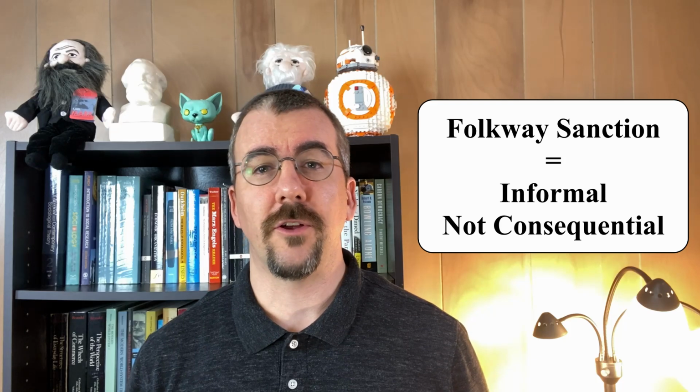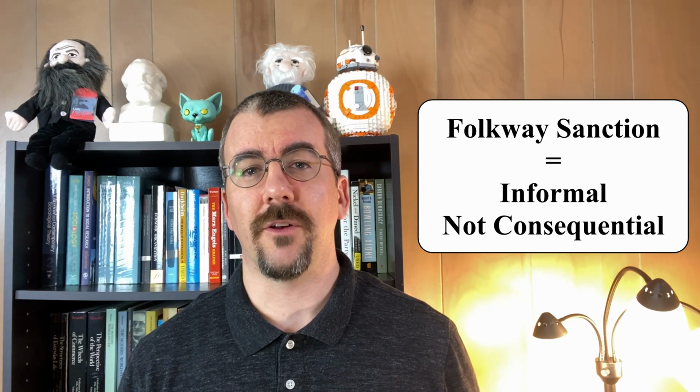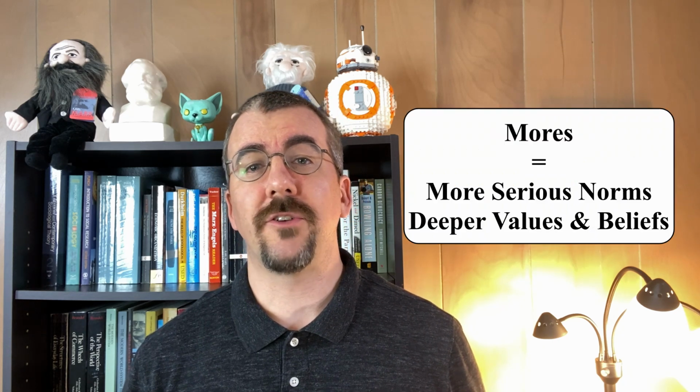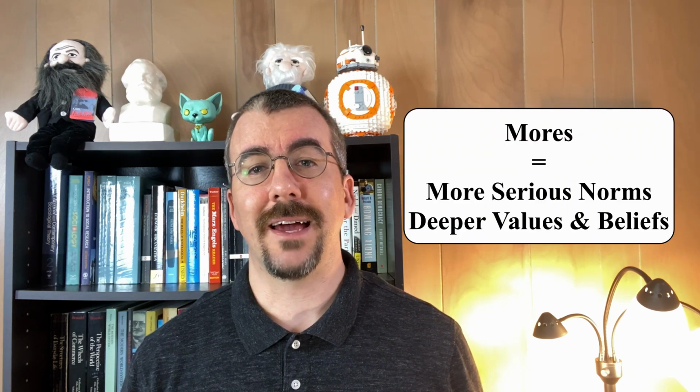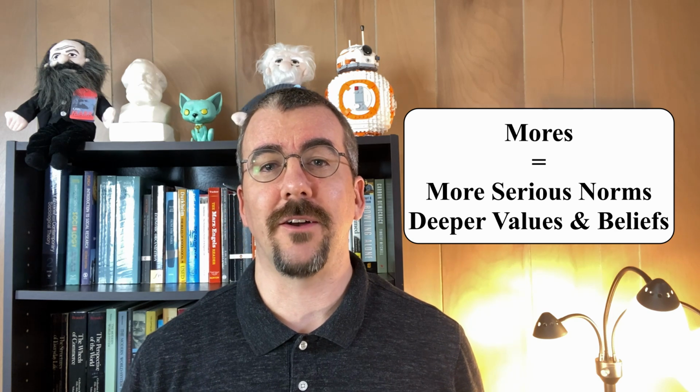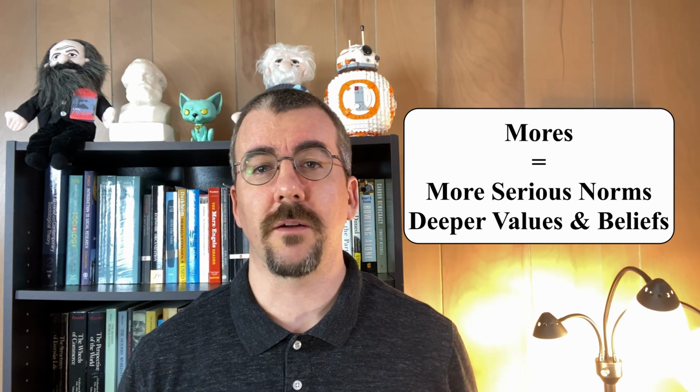Sanctions for folkways are usually informal and not consequential. It may be a head nod, a scowl, a snicker, or being called out by someone. Mores are usually more serious norms that reflect that society or group's deeper values as to what is right and what is wrong. For example, it can refer to one's religious beliefs, family values, or harbored prejudices against racial or ethnic groups. Sanctions for mores can be more severe.